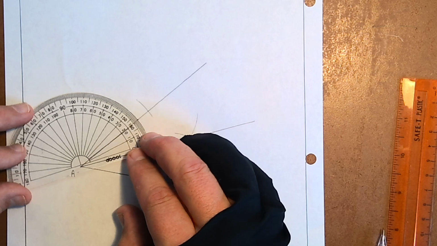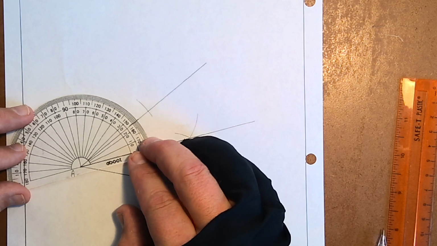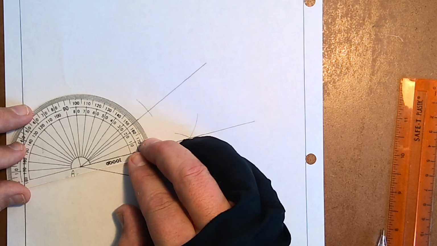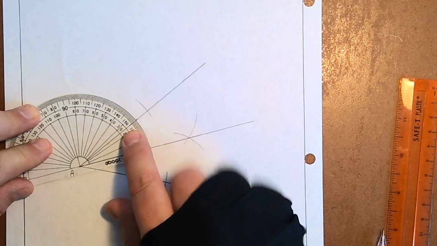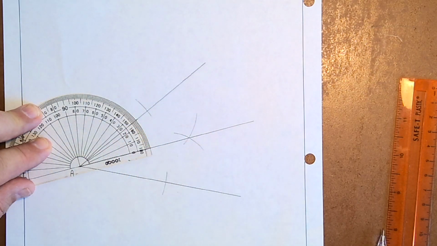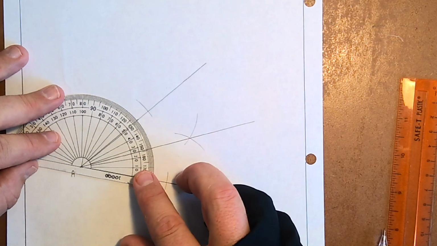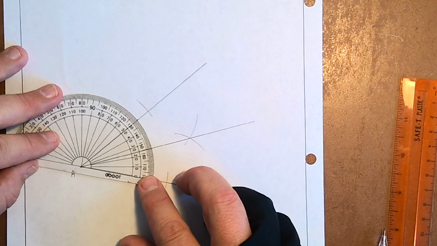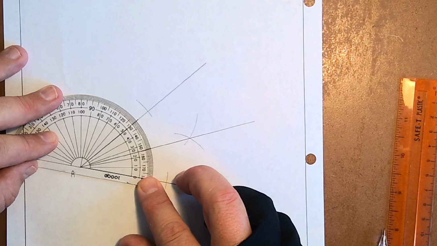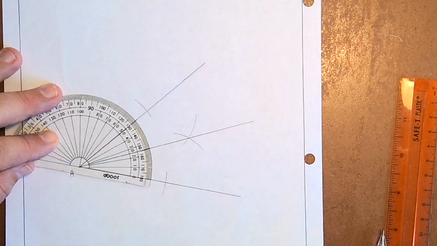So then I can come up here and I can line up my baseline and my vertex. And look at that. Right in between the 20 and the 30. And I could even check this one here just to double check and make sure I did that right. Line up my baseline right in between the 20 and the 30.